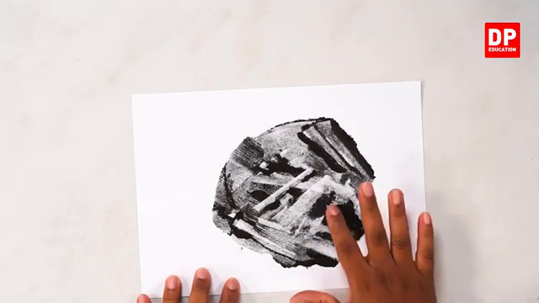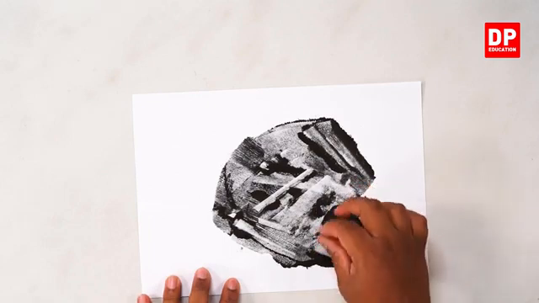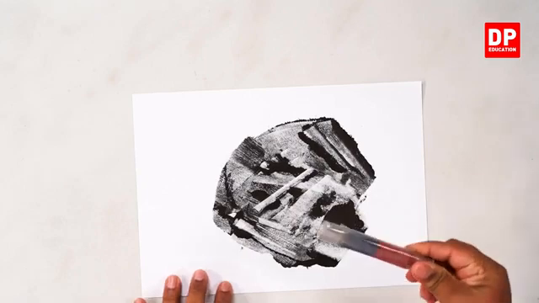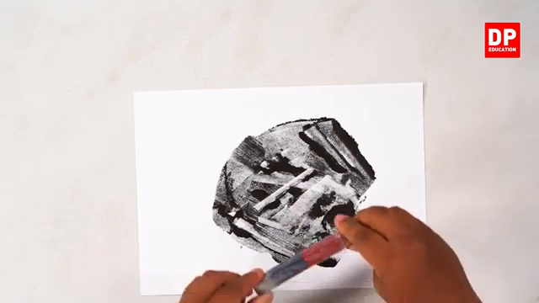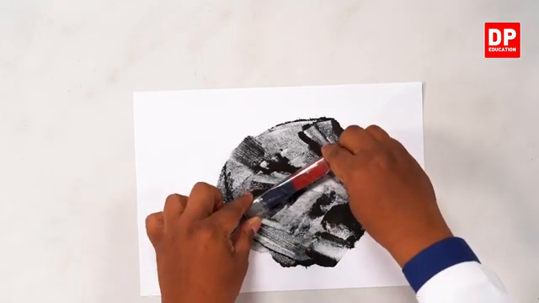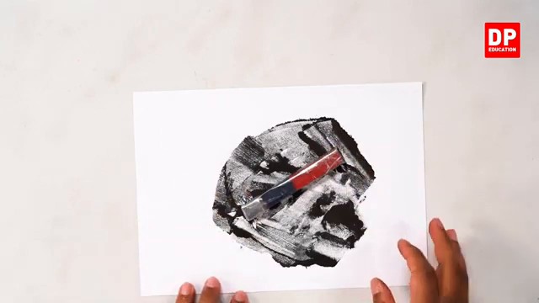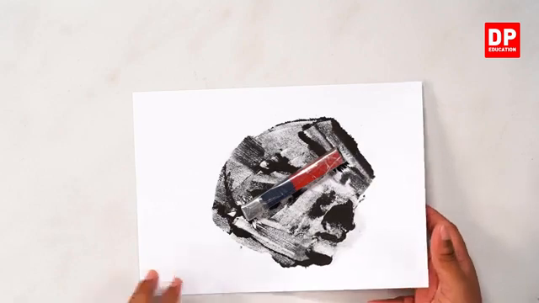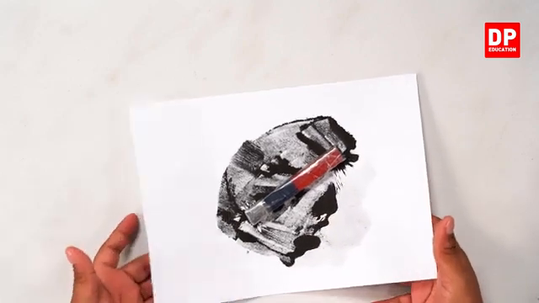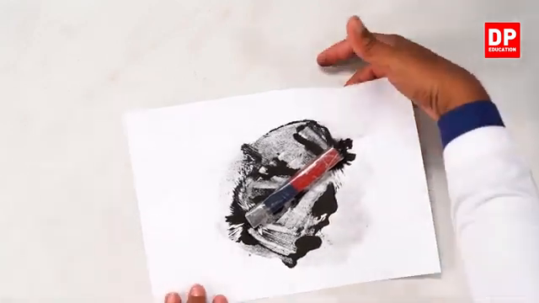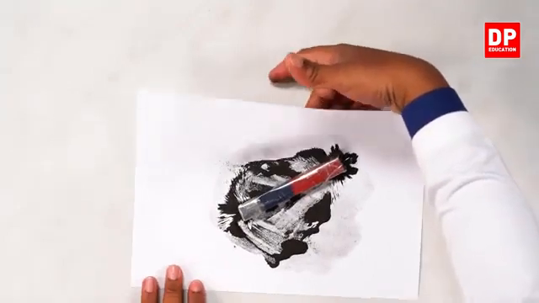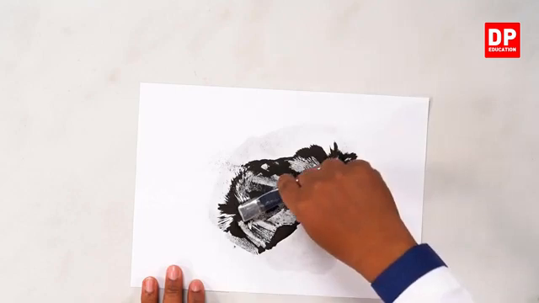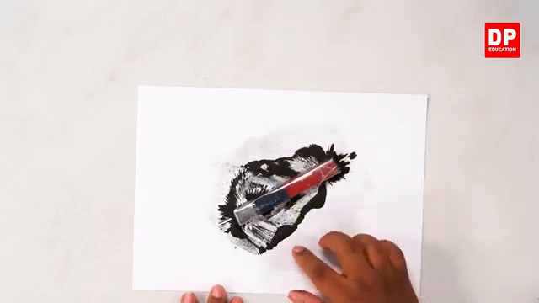Now what I'm going to do is take my magnet and place it on this like this, and tap gently like this so that the powder will be attracted to the magnet, right?